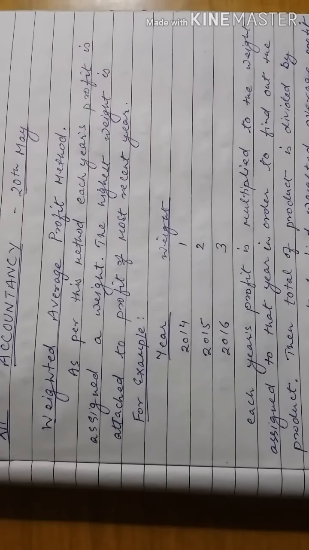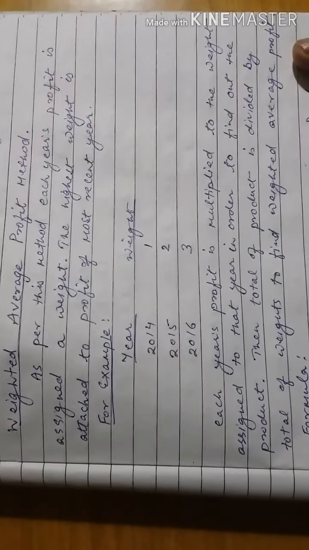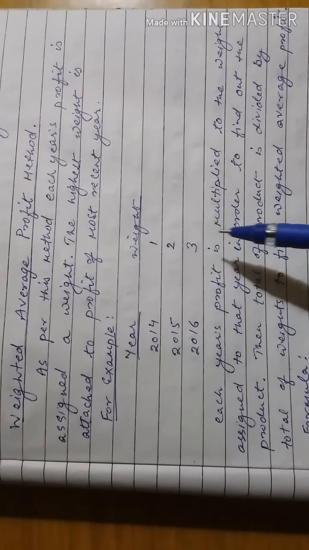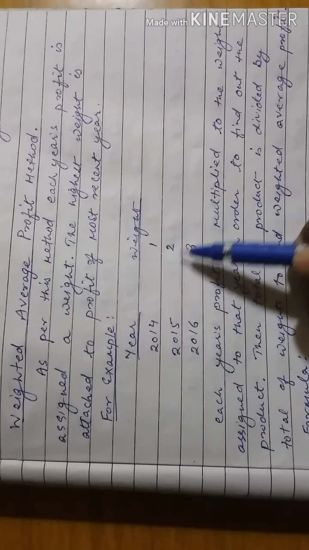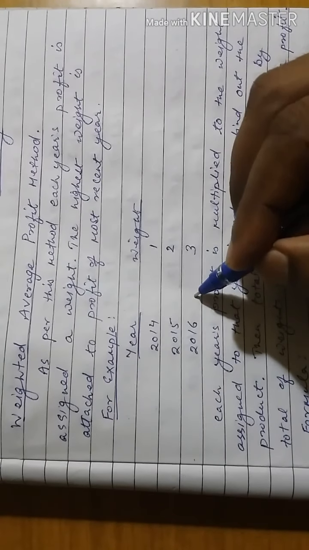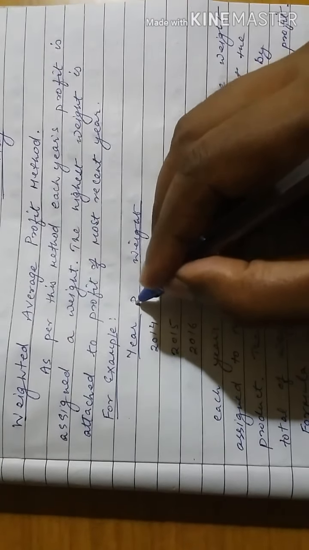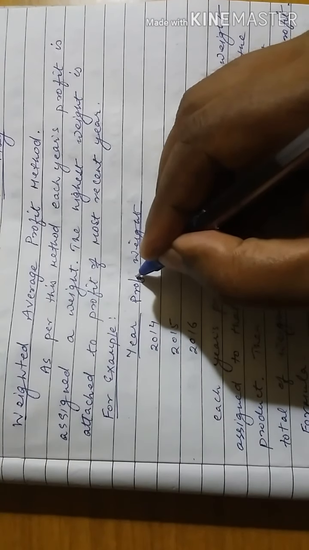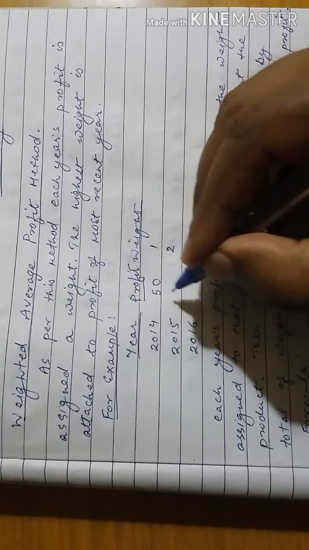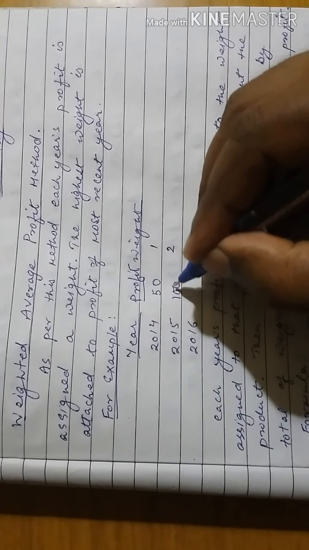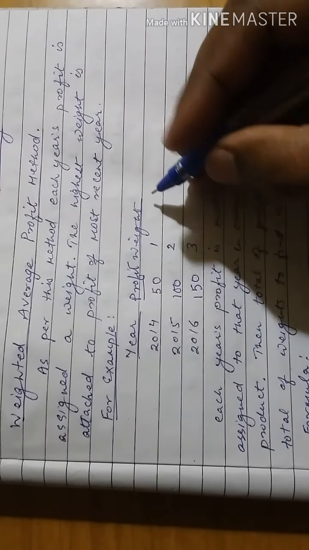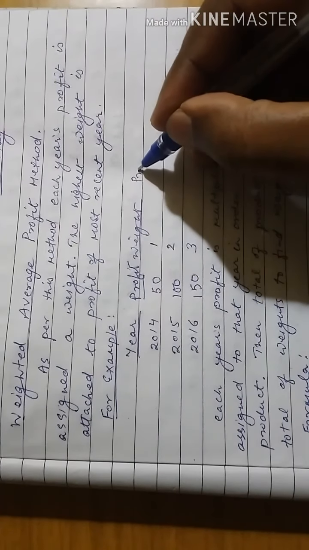Now what is done after assigning the weights? After assigning the weights, suppose there are 3 years, each year's profit would be multiplied by the weight given to that particular year. Suppose the profits are 50, 100 and 150. In 2014 there is a profit of 50, in 2015 a profit of 100, and in 2016 a profit of 150. Now we will calculate the product.